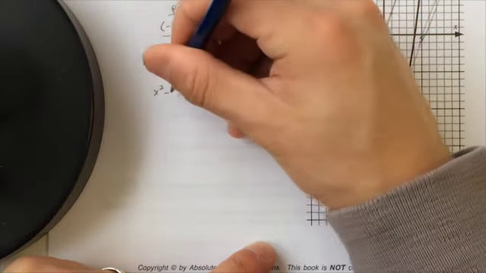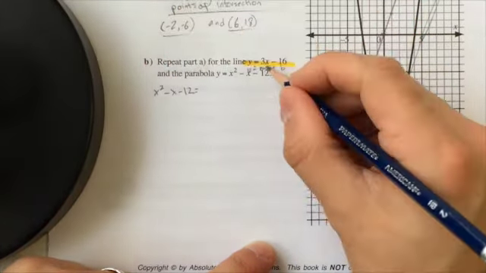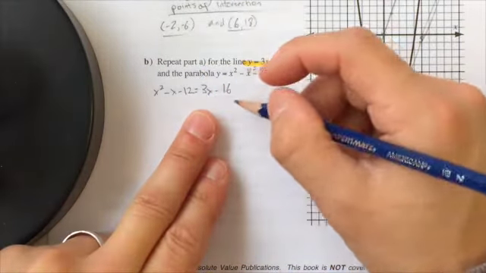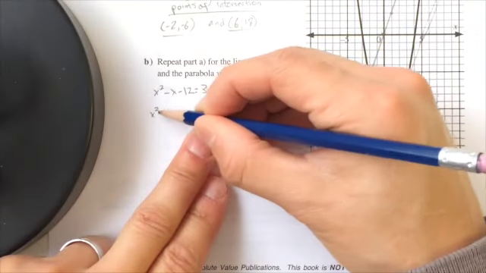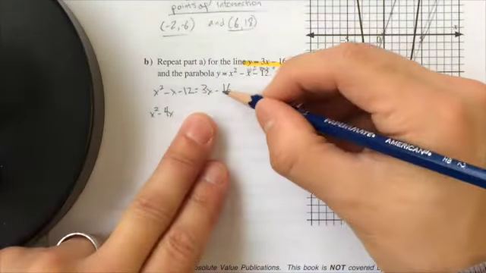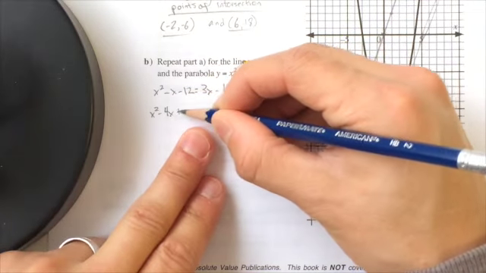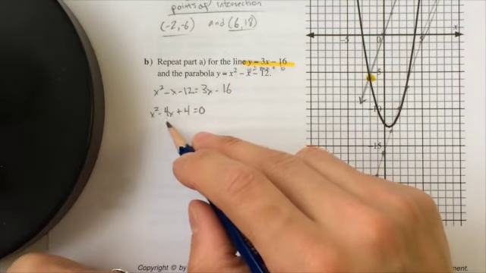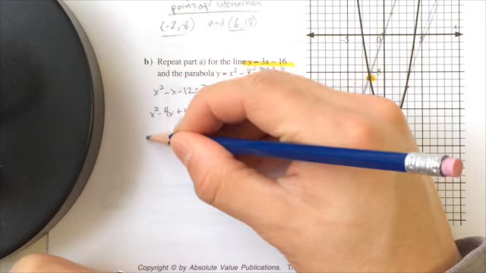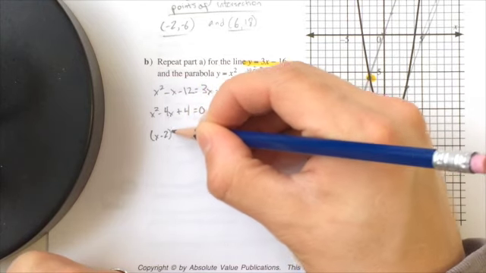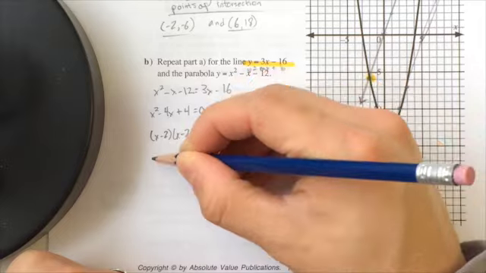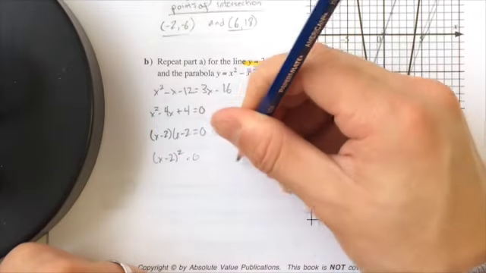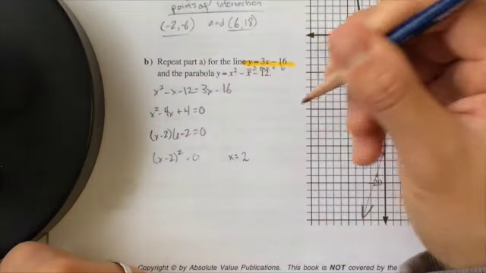x squared minus x minus 12 is equal to, in this case, 3x minus 16. And so what we want to do, remember, is balance out our equation. So we're going to be left with x squared minus 4x. If I add 16 to negative 12, I'm going to be left with positive 4, and that is equal to 0. Now this is a perfect square, and so if I were to factor this, I would get x minus 2 times x minus 2 is equal to 0, or x minus 2 squared is equal to 0. And that tells me that x is equal to 2.